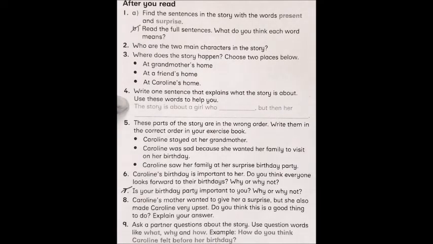Number 9, ask a partner questions about the story. Use words like what, why, how. How do you think Caroline felt before her birthday? So again, grade 6, it is 2 questions, 9.1, 9.2. And if you write those questions, you must also write your answers. It can be any questions that's not asked in one of the previous questions in your workbook. So please think of some good questions to ask and write your answers underneath your questions. Number them 9.1 and 9.2.